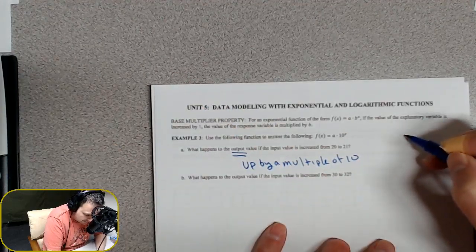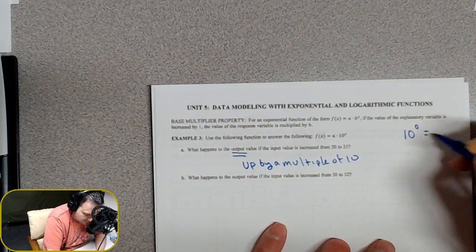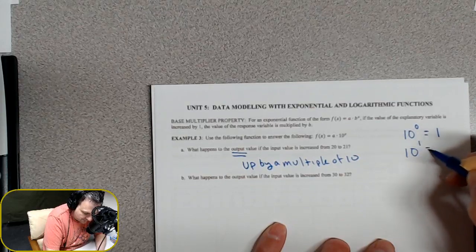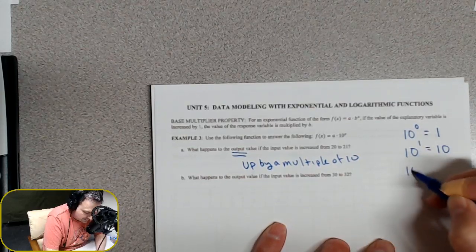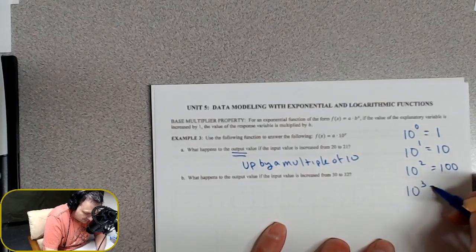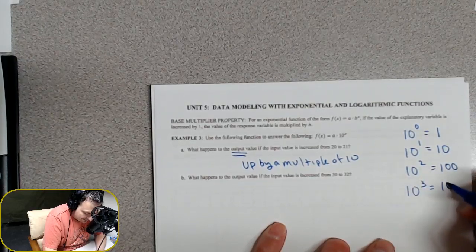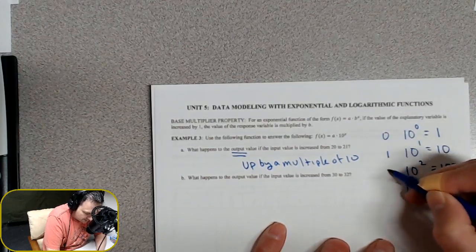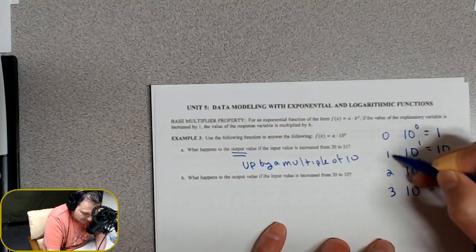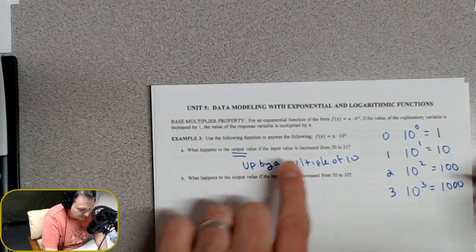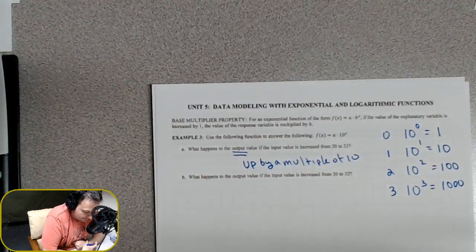Now, if you're unsure, let's plug in some numbers. We'll just say 10 to the 0 is 1. Use your calculators. 10 to the first is 10. 10 to the second is 100. 10 to the third is 1,000. You see, x is 0, x is 1, x is 2, x is 3. As the input goes up by 1, times 10, times 10, times 10. It's a multiple of 10.